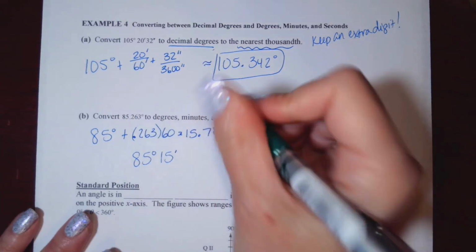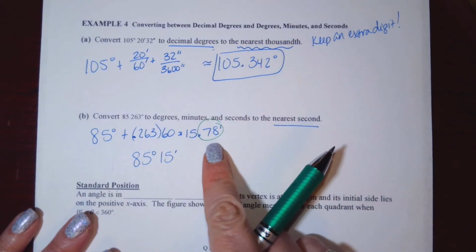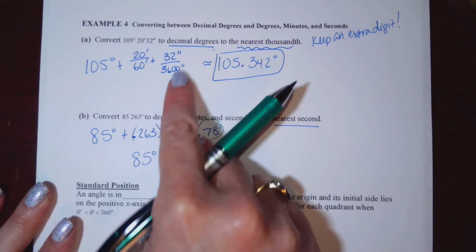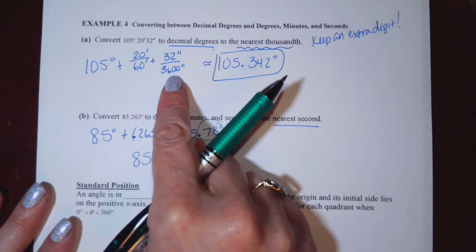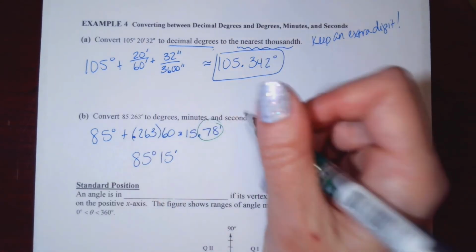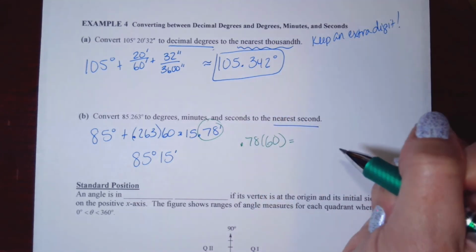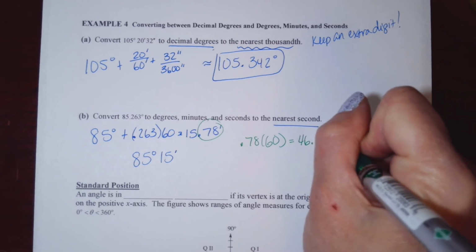And now I need to take this decimal, this part of a minute, and turn it into seconds. Well, I've already multiplied by 60 once, so I'm not going to multiply by the full 3,600. Remember, we got this 3,600 by multiplying 60 times 60. I've already multiplied by 60 once. So I'm going to take this 0.78 and multiply it by 60 again to see how many seconds that is.